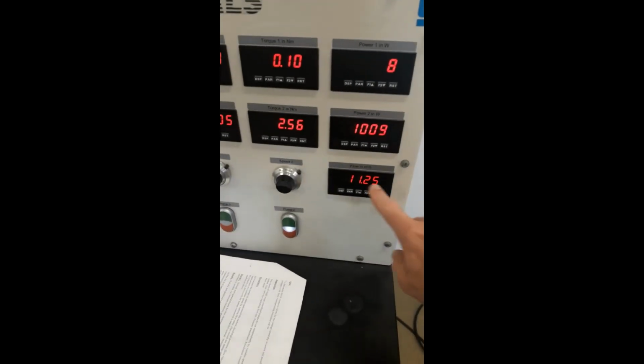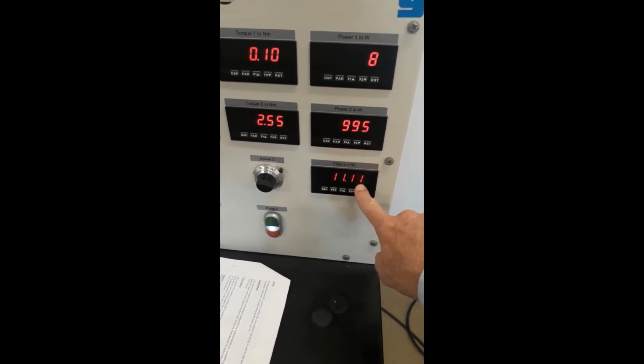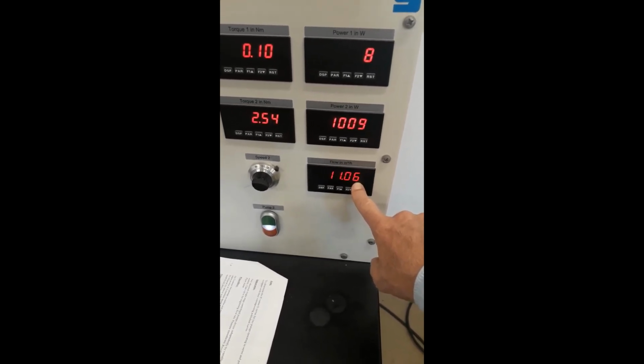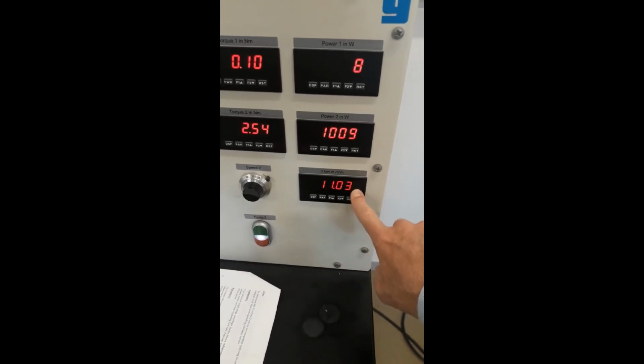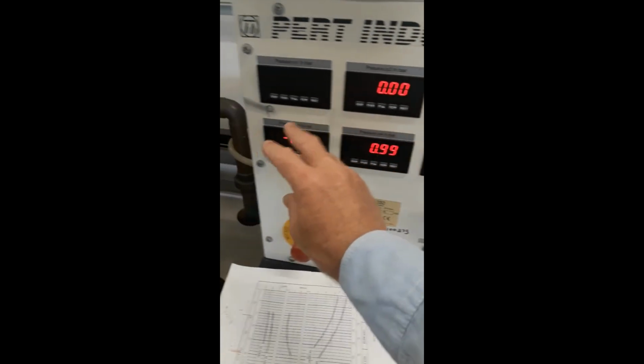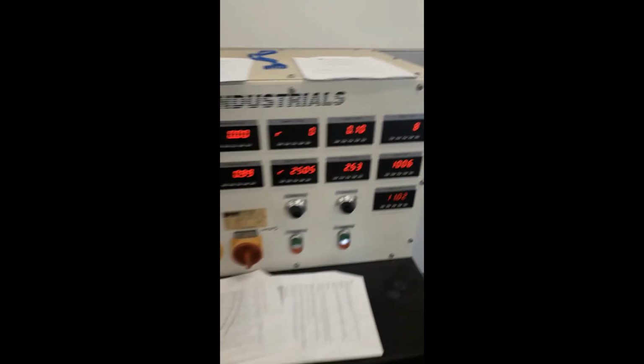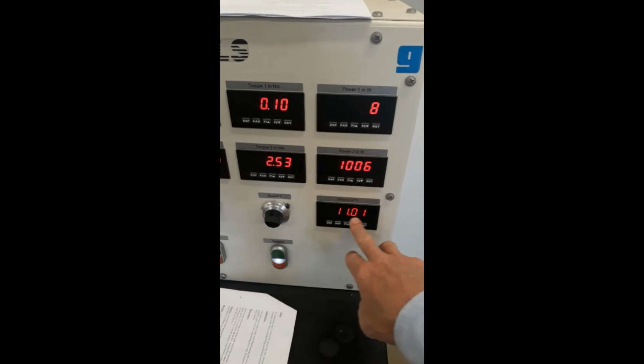We wait for the flow to settle. And that looks quite stable, and that will be our third data point. So we continue doing this incrementally until the last flow value is between 0 and 1.